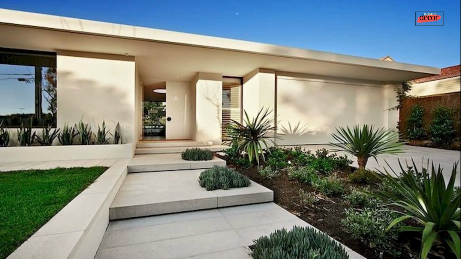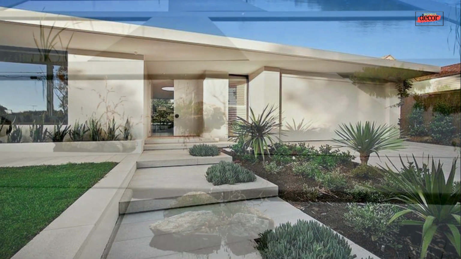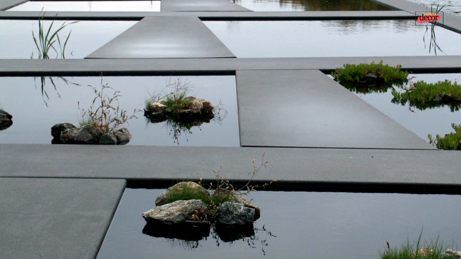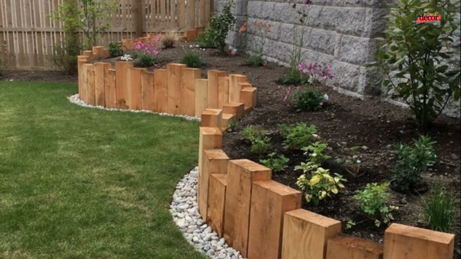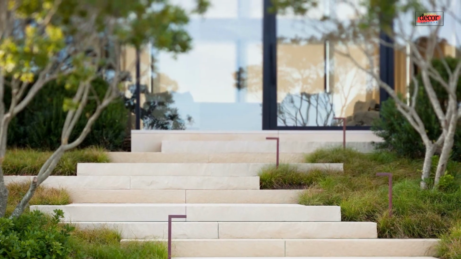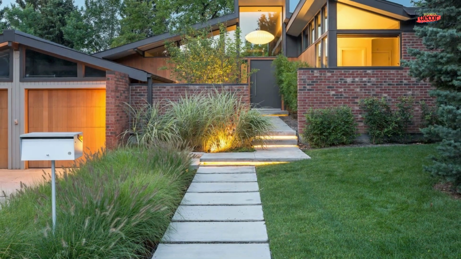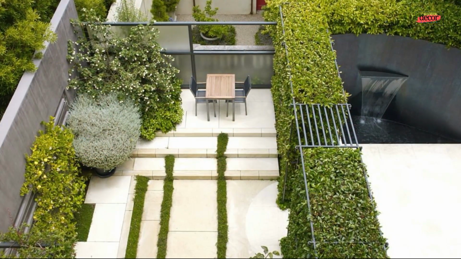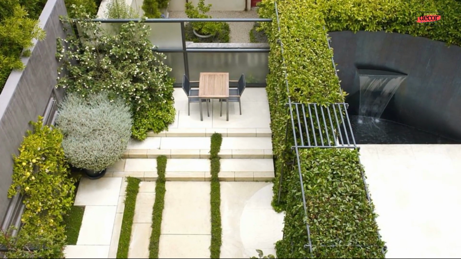5. Fire pits. Create a warm and inviting focal point with a modern fire pit, perfect for outdoor gatherings. 6. Water features. Introduce the soothing sound of water with a minimalist fountain or reflecting pool. 7. Decking materials. Opt for sustainable and modern decking materials like composite wood or recycled plastic. 8. Outdoor kitchens. Create a seamless extension of your living space with a sleek and functional outdoor kitchen.